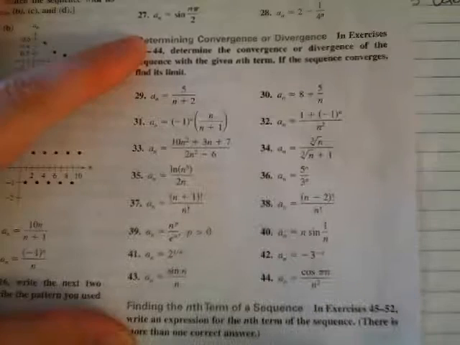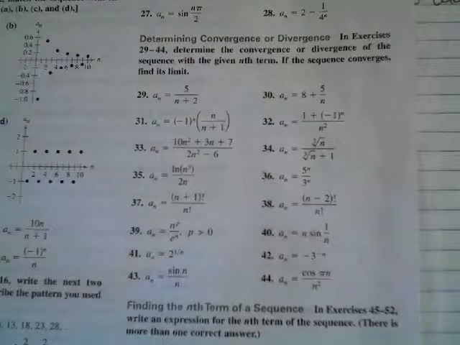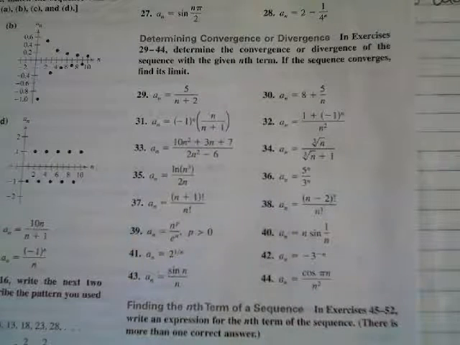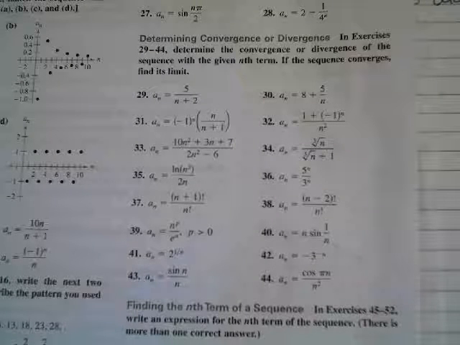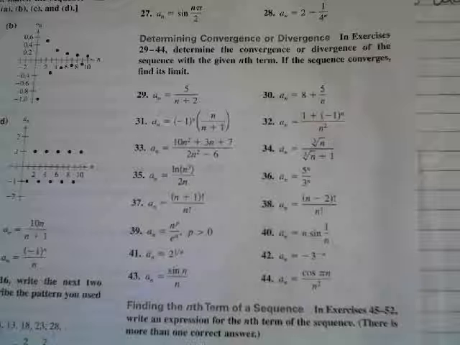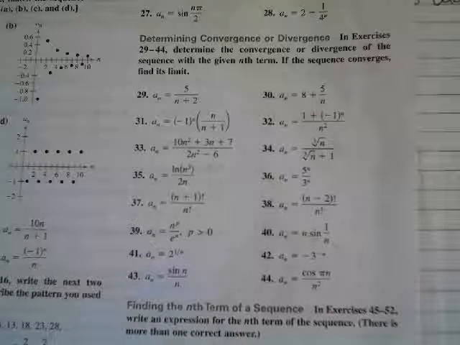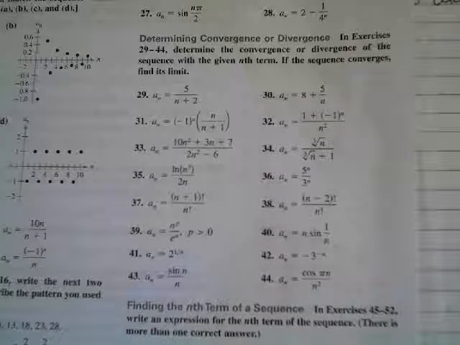Number 43 is an interesting one. When you do that whole section, figuring out if they converge or diverge, you're using limits, and you're doing the limit as n goes to infinity, so a lot of you have already figured out we can do n to the n FEPL. The weird part about 43 is it's sine, and it's not n to the n FEPL.